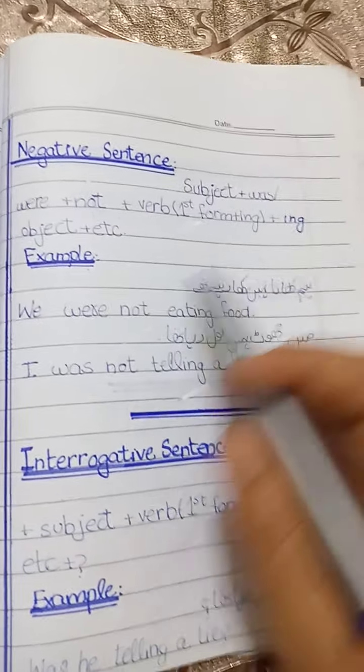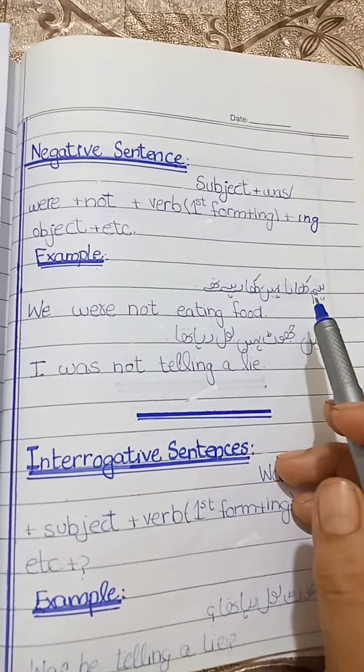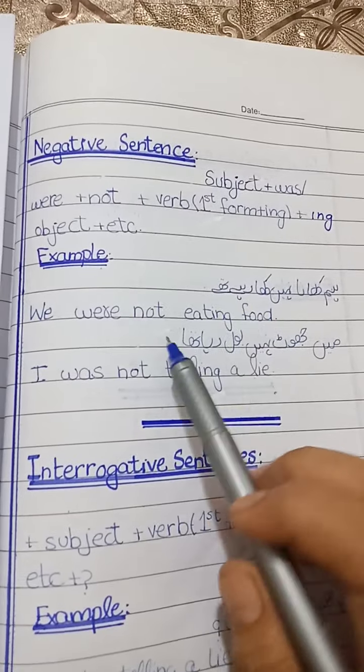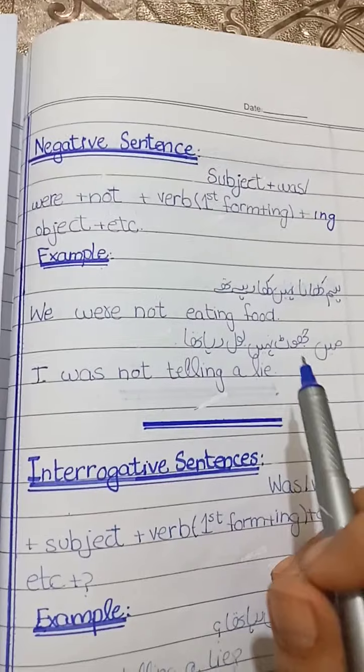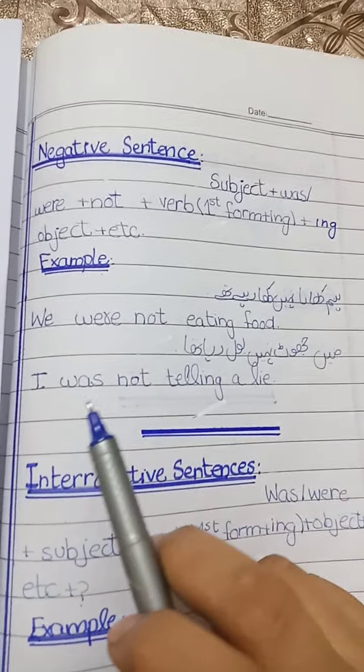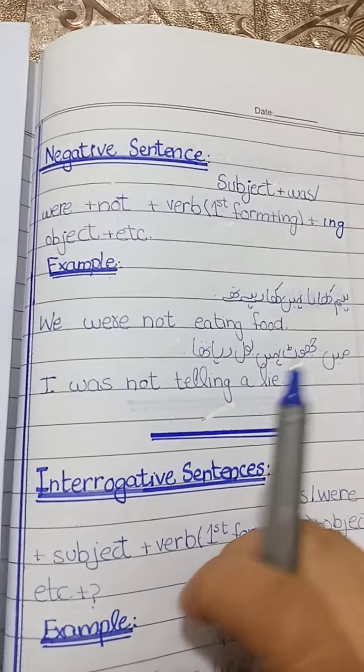For example, हम खाना नहीं खा रहे थे. We were not eating food. मैं झूठ नहीं बोल रहा था. I was not telling a lie.